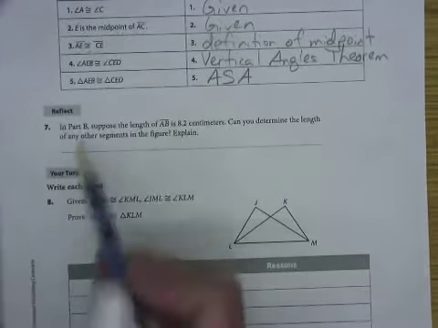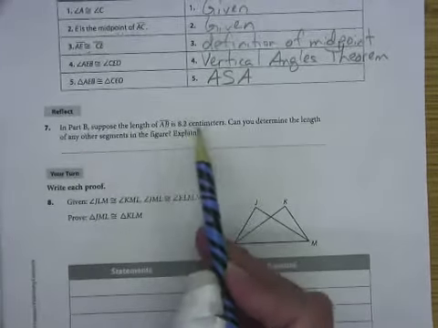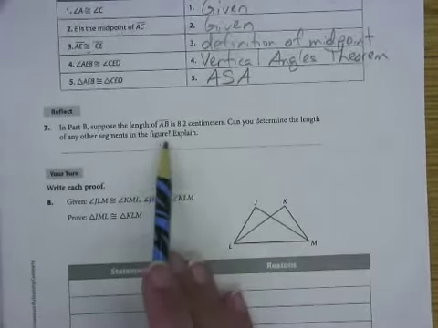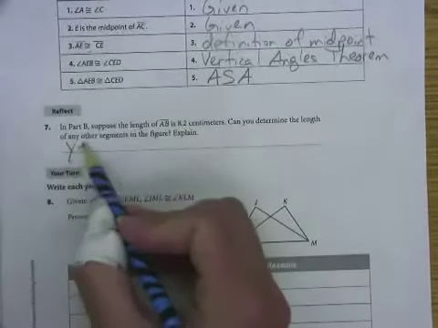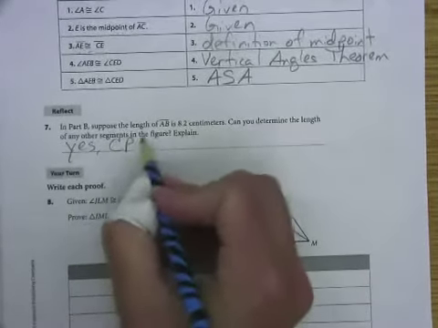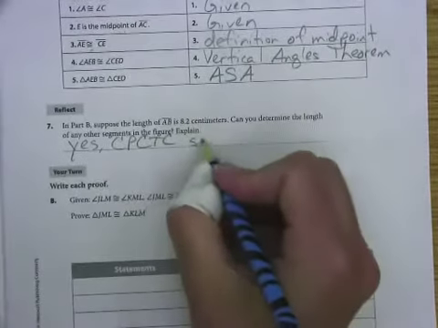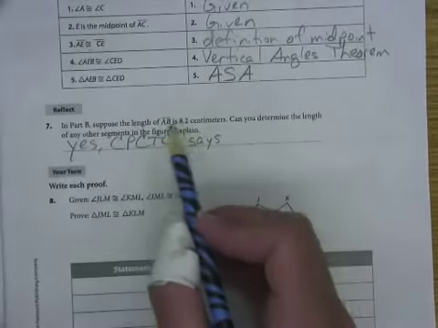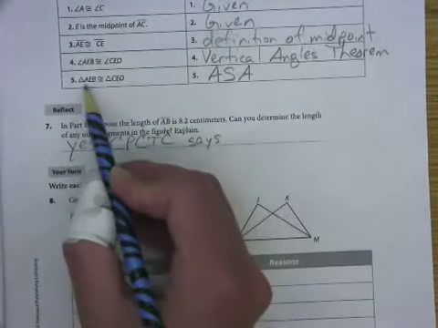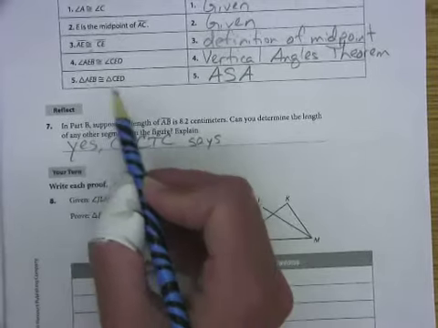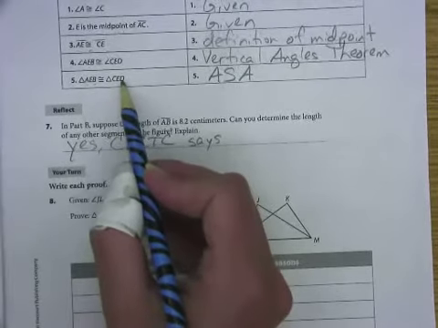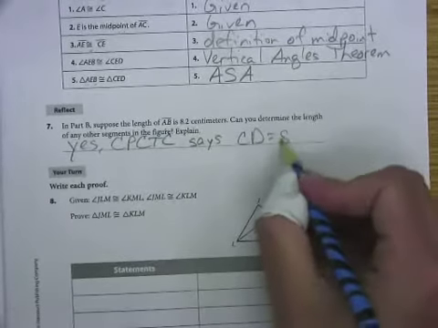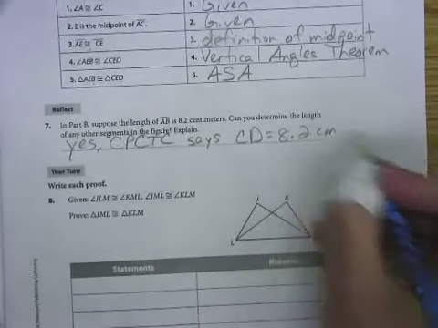In this Reflect Part 7, it says, in Part B, suppose the length of AB was 8.2 centimeters. Can we determine the lengths of any other segments in the figure? The answer is yes, because CPCTC says that corresponding parts of congruent triangles are congruent. So what does AB correspond to? First letter, third letter. It's going to correspond to first letter, third letter. So I know that CD will also be 8.2 centimeters.